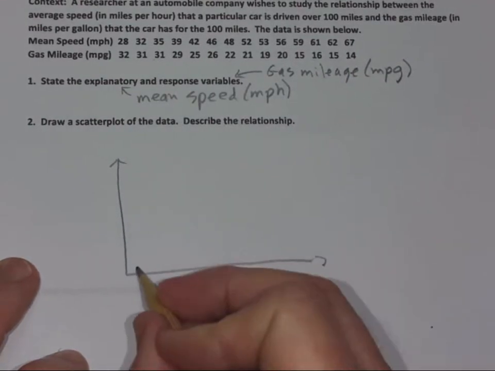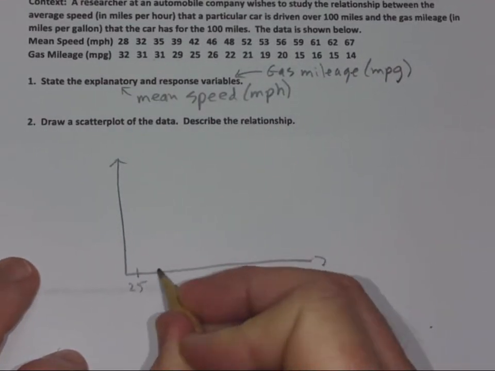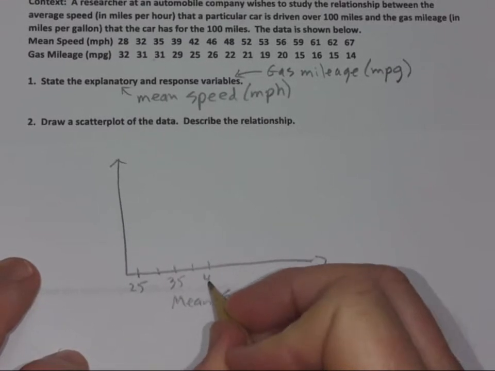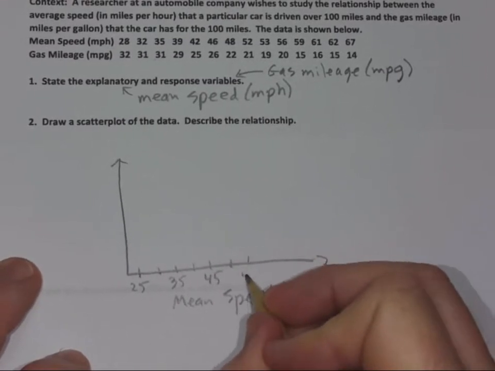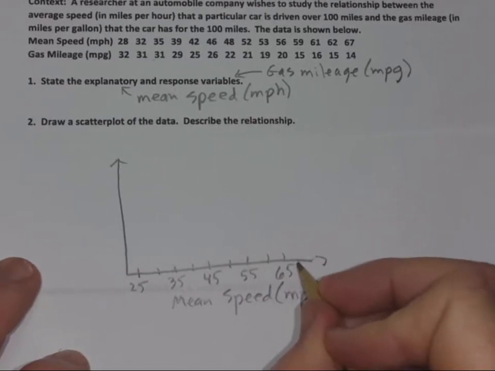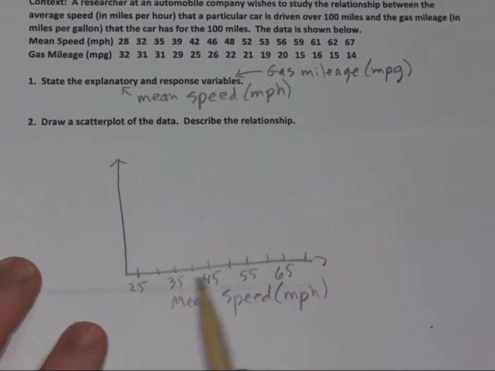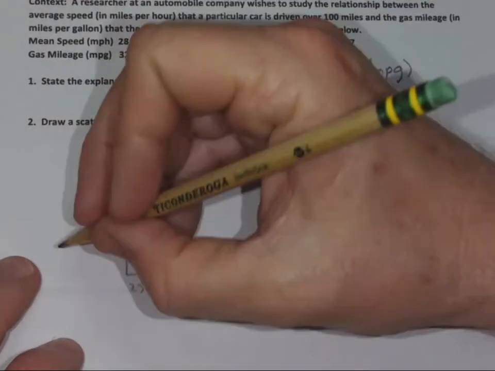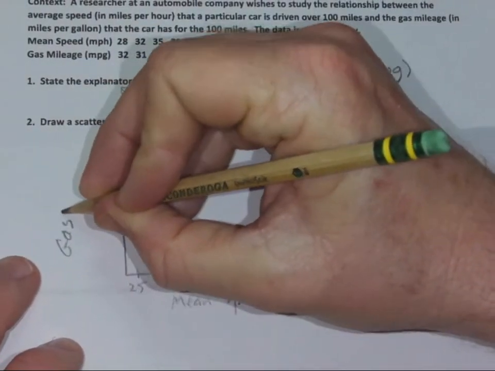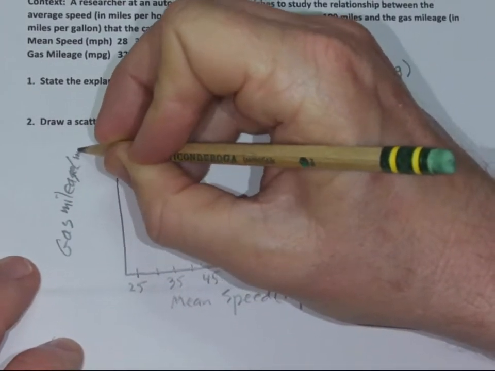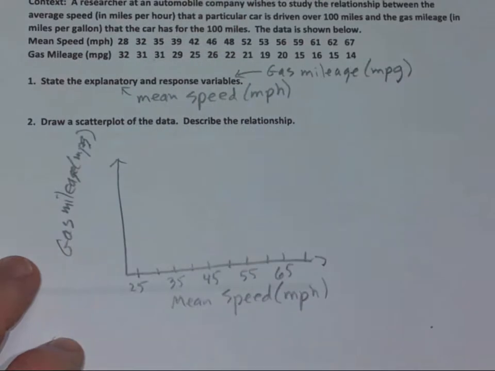So I'll start with 25 and 30, 35, 40, 45, 50, 55, 60, 65, and then 70. Technically, you only have to write 2 numbers down to get credit for scaling. And then we have gas mileage, in miles per gallon. Always put the units there.